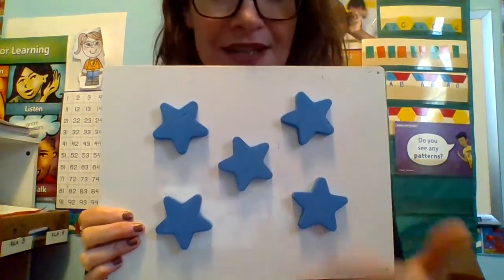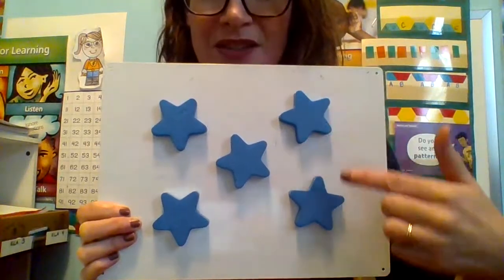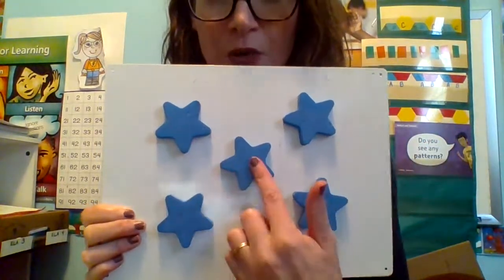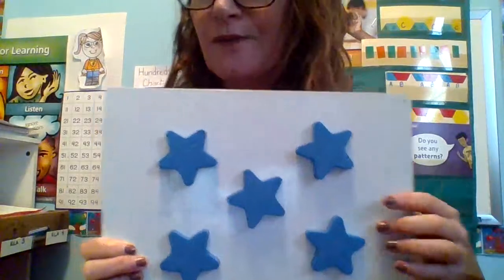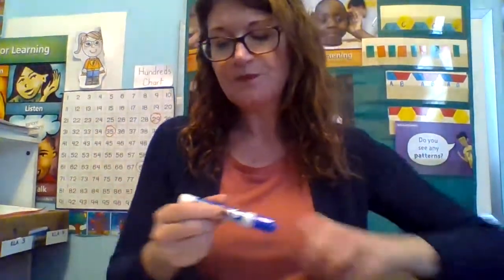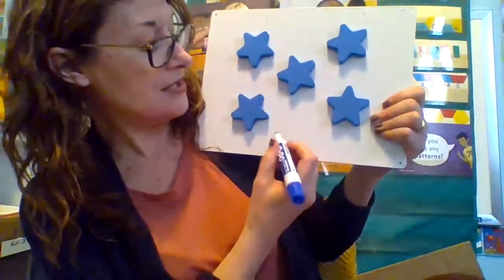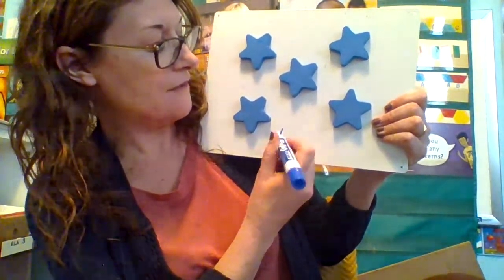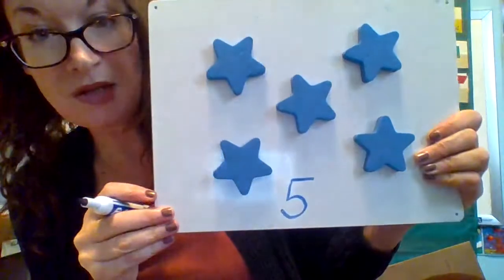When I roll the dice and I land on a 5, it always has 2 on one side, 2 on the other, and 1 right in the middle. Number 5. So I'm going to take my marker and I'm going to make 5, because remember, my first rule when I'm doing subtraction is to count everything first. I write down my total.